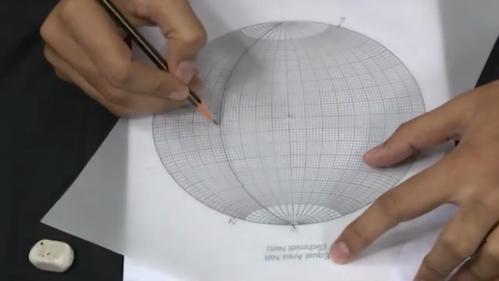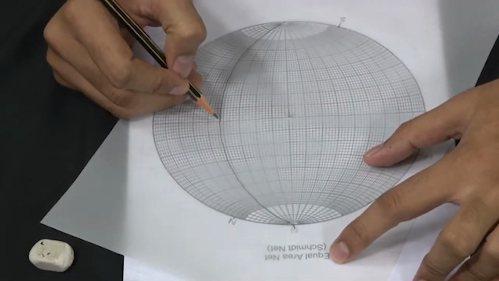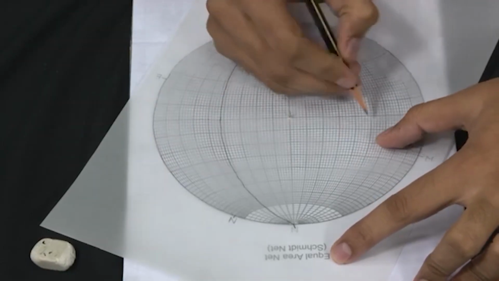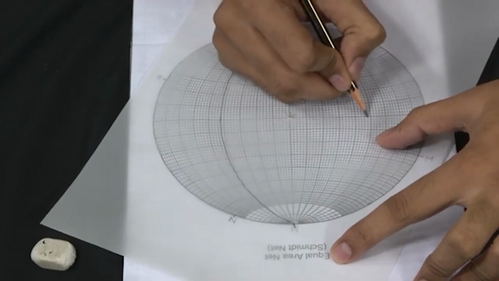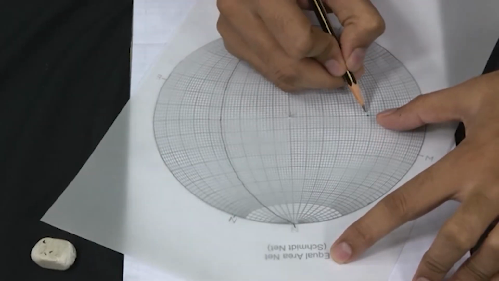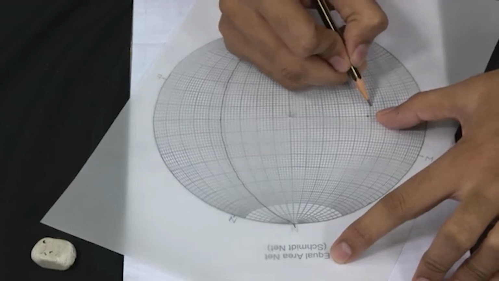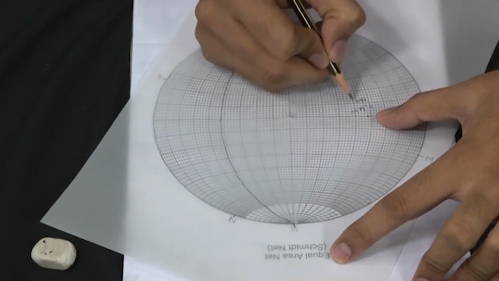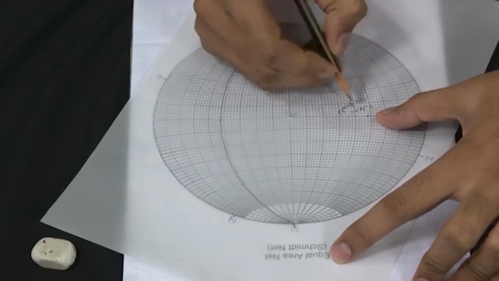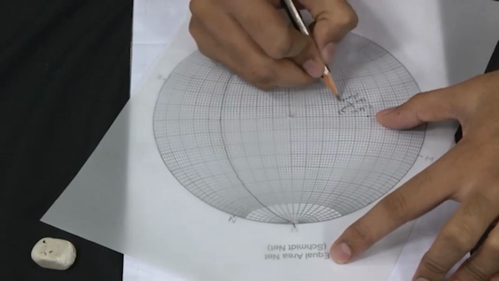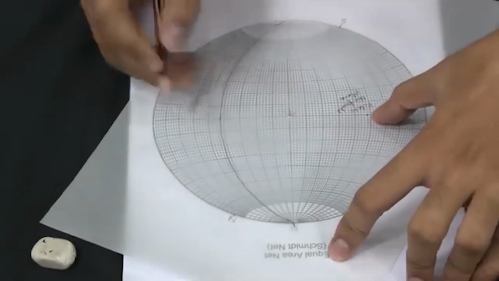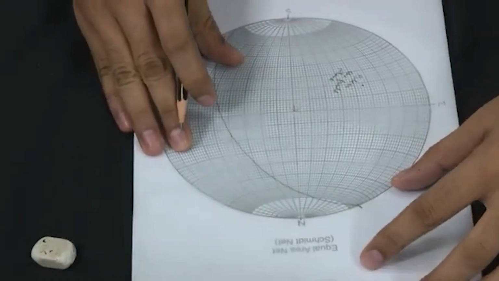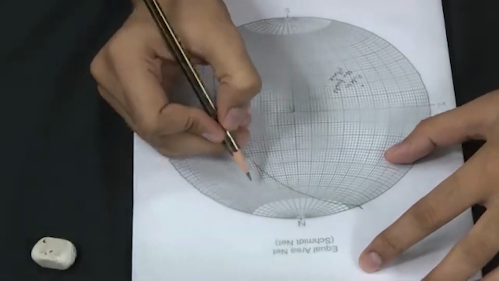So, this represents the fault plane, and I will also plot the pole to the fault plane. It will be 10, 20, 30, 40, and this is 48. So, it represents the pole to the fault plane. I can write: this is the pole to the fault plane, and this is the fault plane. Now, I will rotate this tracing paper and bring it back to its original position. So, this is the fault plane.